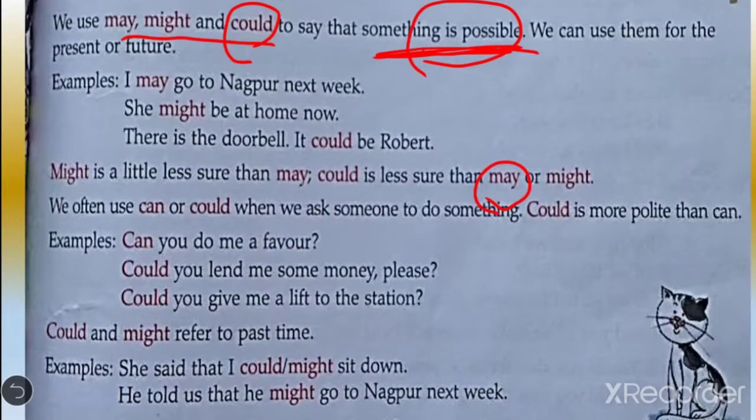May, if we are very near to surety. This is also used for the possibilities only. But when you are very near to this possibility, you are very near to 100%, that time you have to use may. If you are less near to that, you have to use might. And if you are like 25%, possibility is there, so for that, lastly we have to use could. So I hope students it's very clear to you.